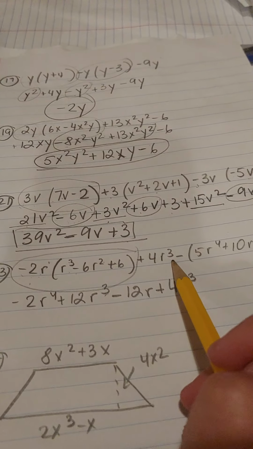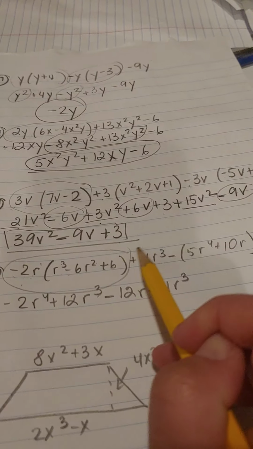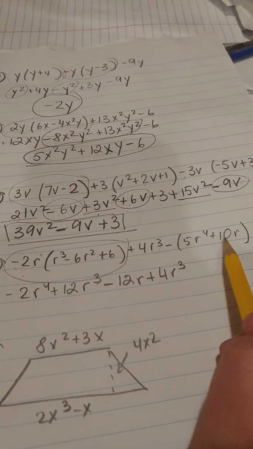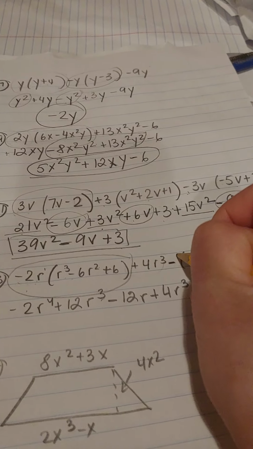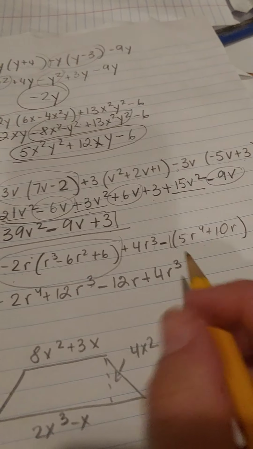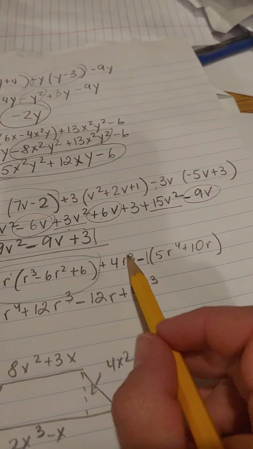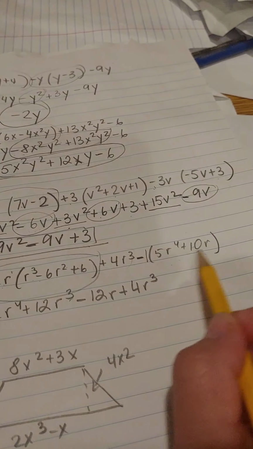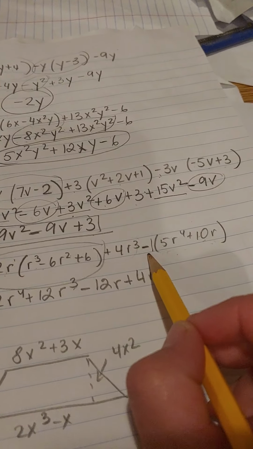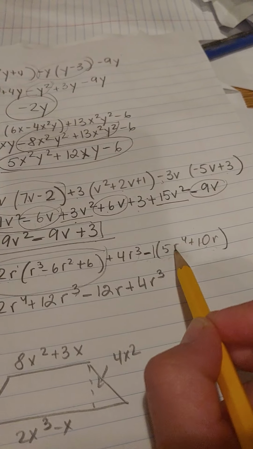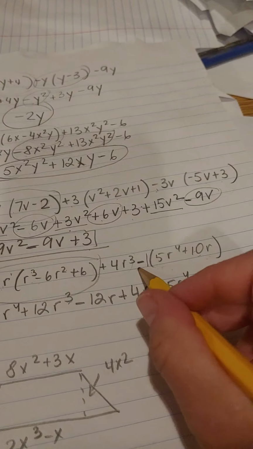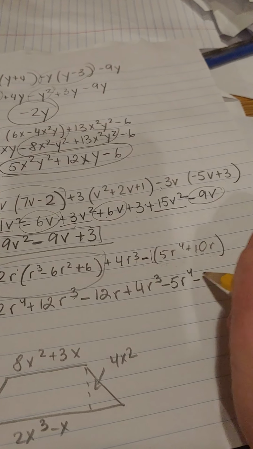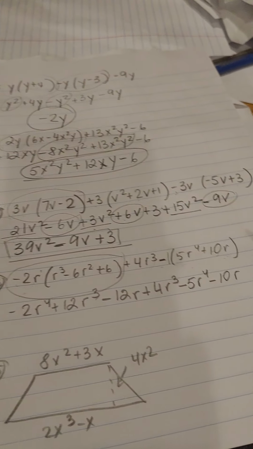Please make sure that you understand that this has nothing to do with these parentheses. In front of these parentheses is a negative. Negative what? Negative 1 that we usually don't write. So we have to multiply everything inside of these parentheses, this polynomial, by negative 1. Negative 1 times 5r to the 4th power is negative 5r to the 4th power. Negative 1 times 10r is negative 10r.